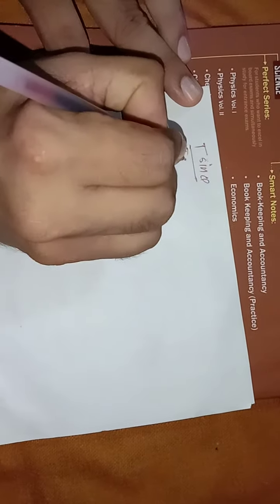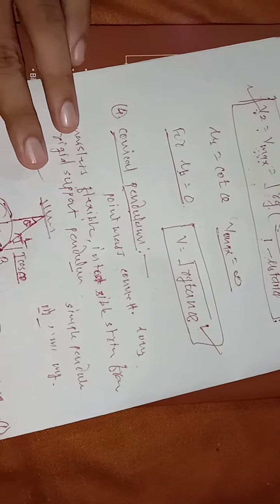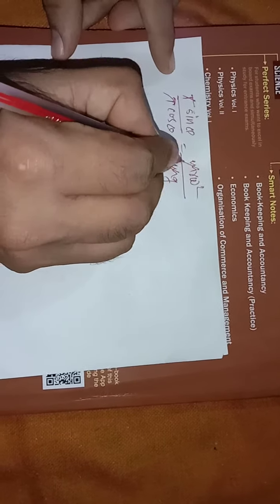T sin theta divided by T cos theta. Here T sin theta is equal to m r omega square, and T cos theta, which balances the weight of the bob, is mg. T gets cancelled, m also gets cancelled.